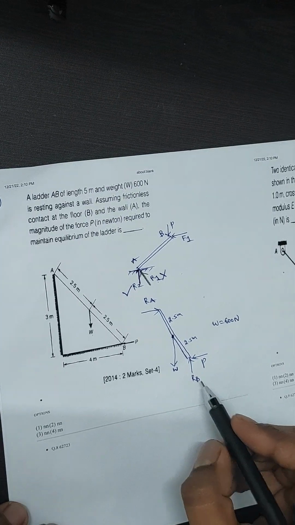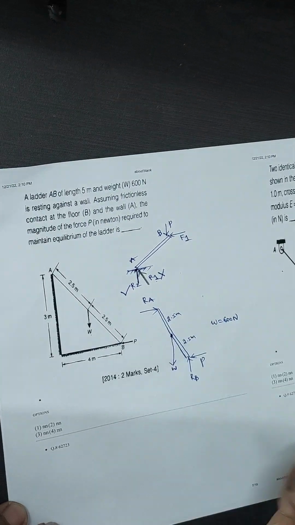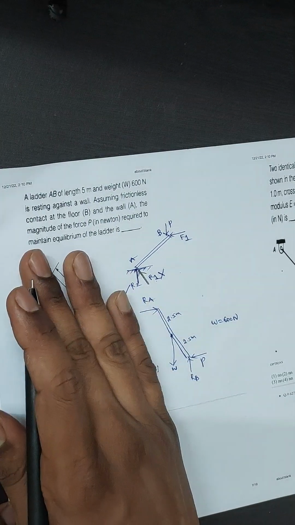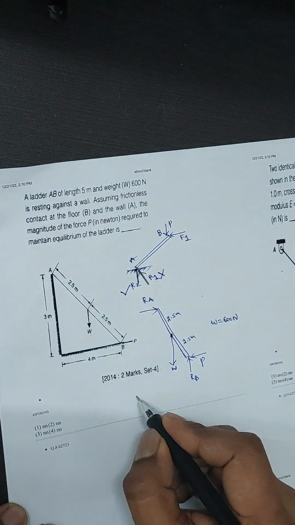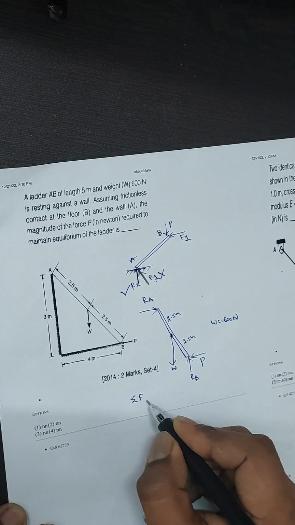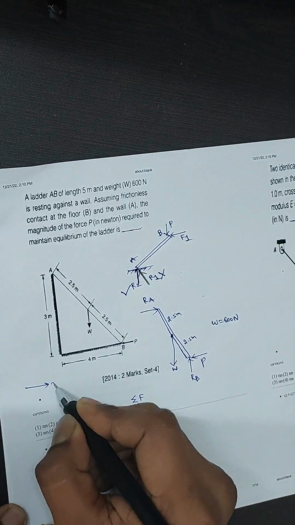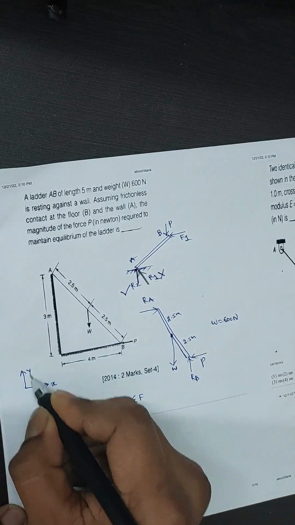And then here, how many unknowns are there? 1, 2, 3 unknowns are there, and this is a 2D problem because it is on a plane. How many equations do we have? Let's consider this as X and this as Y.